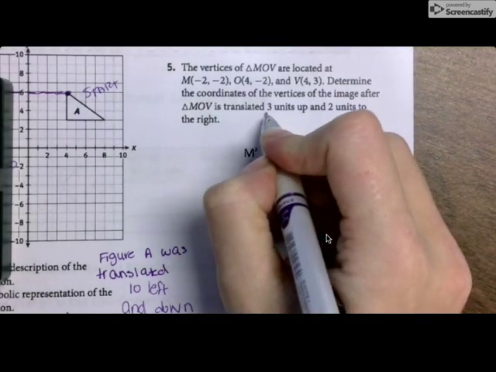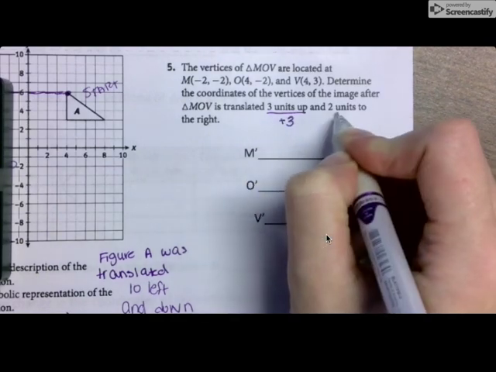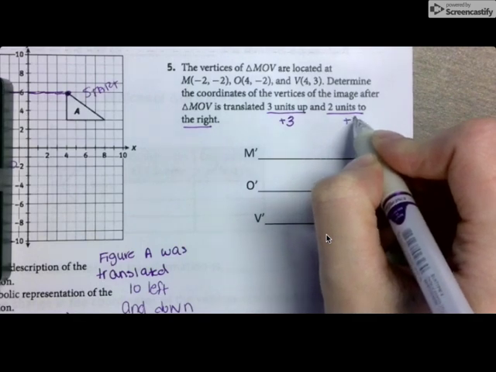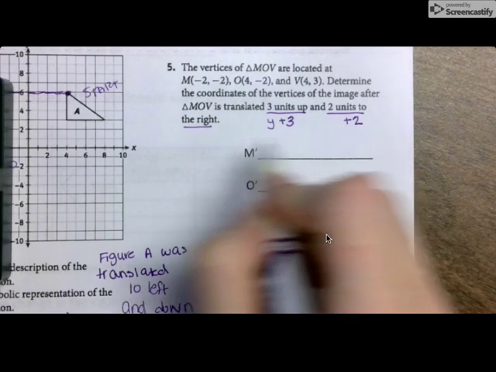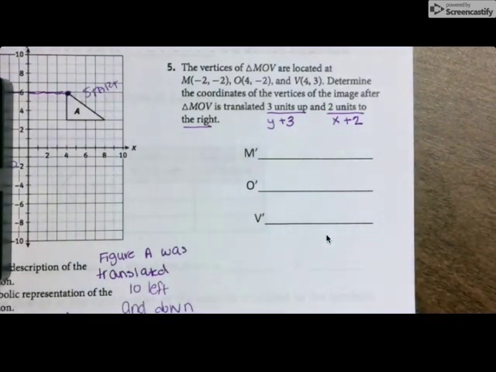It is translated 3 units up, so that would be plus 3, and 2 units to the right, so that would be plus 2. Since this is up, that means that it's y. Since this is to the right, that means it is x. Remember, x-axis always moves left and right. Y-axis always moves up and down. It was on your reference sheet. We've talked about it. You should know your x and y axis by now. Okay?